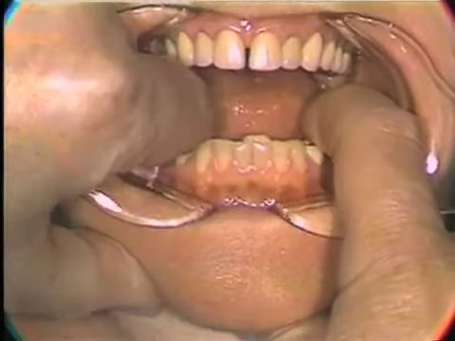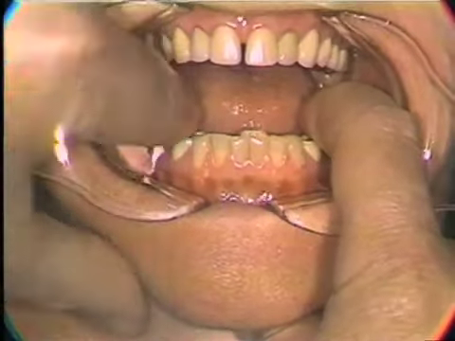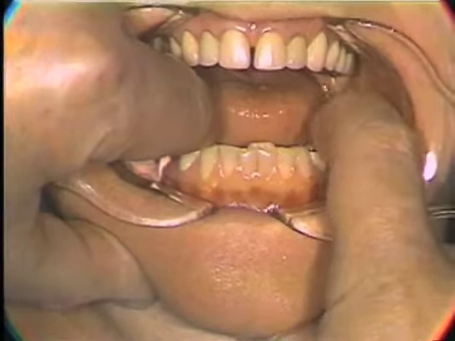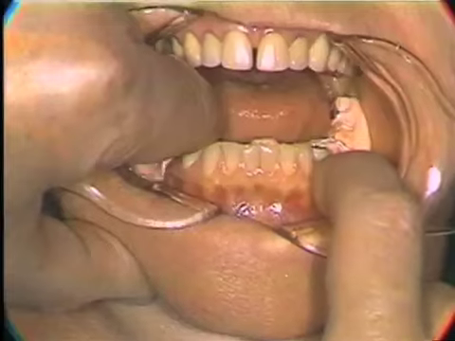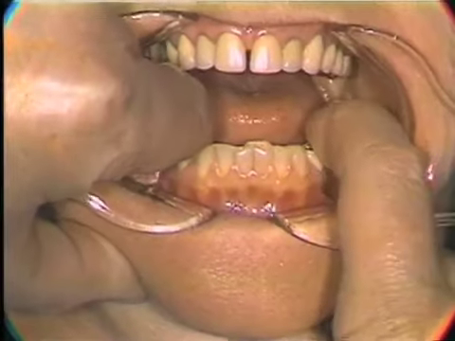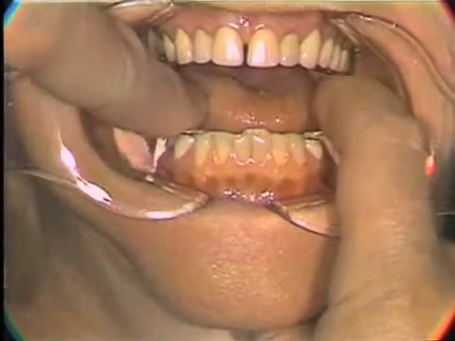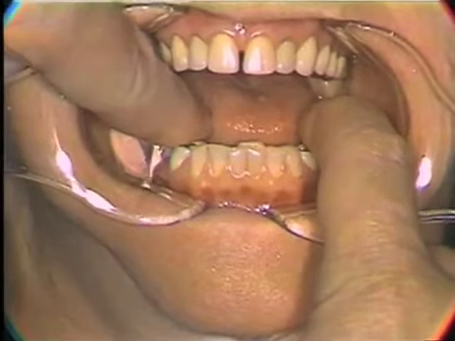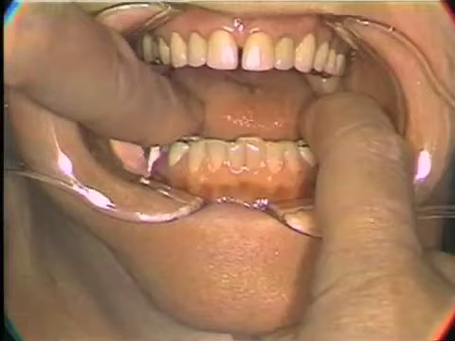Apply a vertical force on this side, and we'd observe whether the opposite side is coming away from the tissue. There should be no movement of that base away from the tissue. If we have this, then we can be sure we're on the way to a stable base.